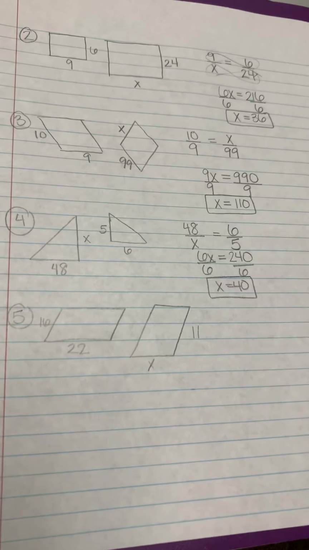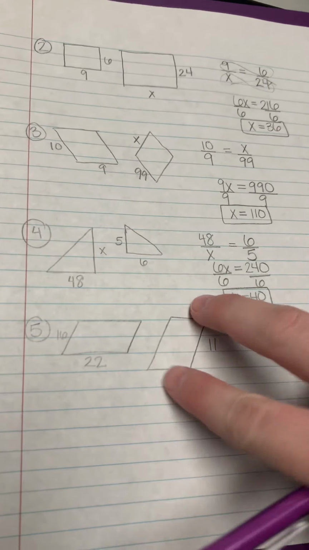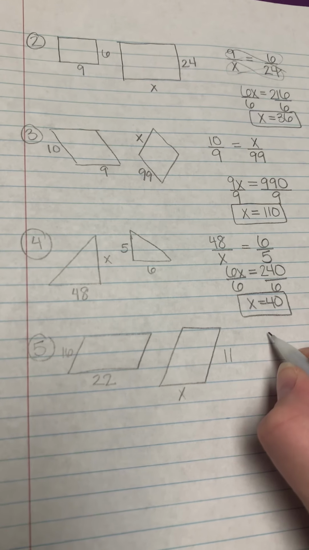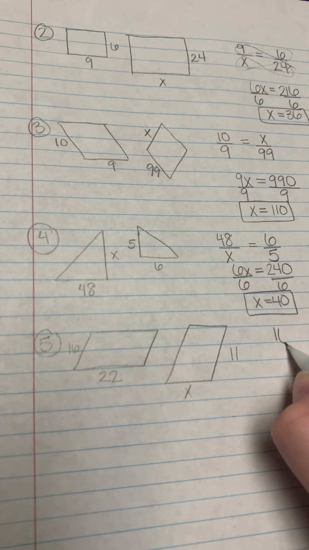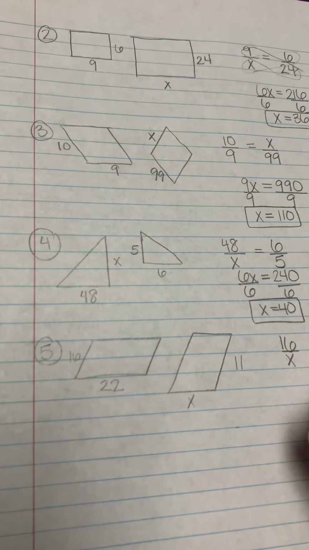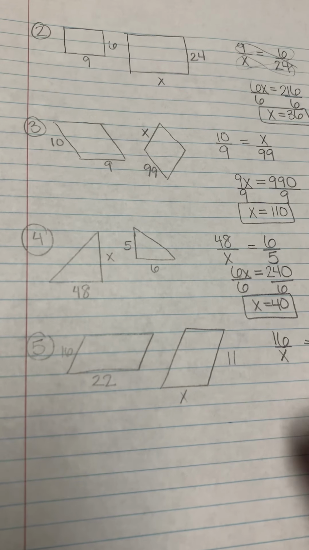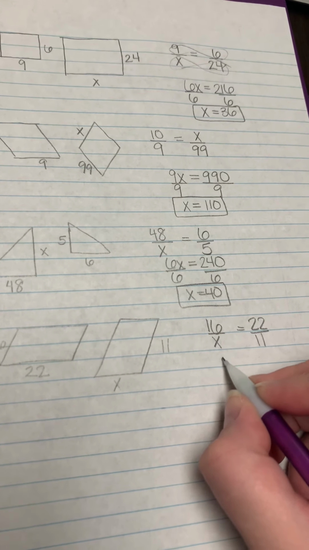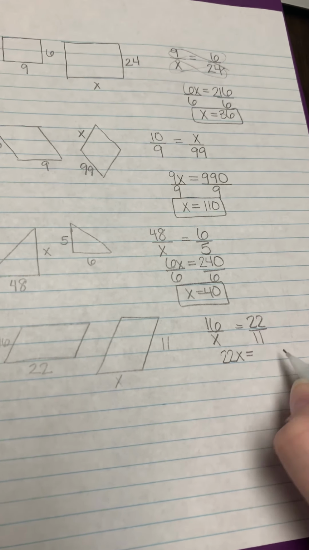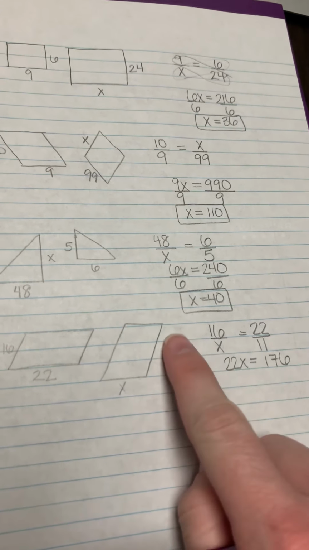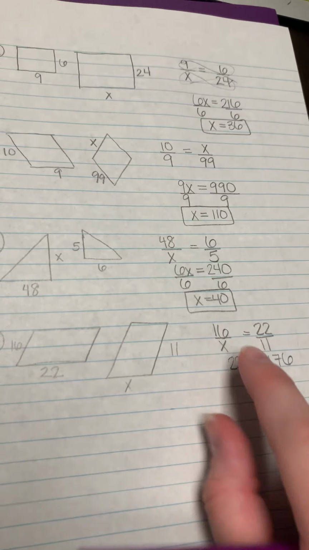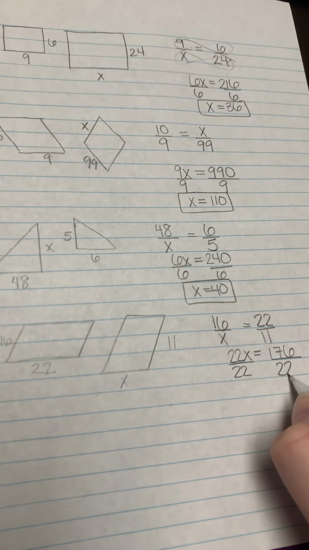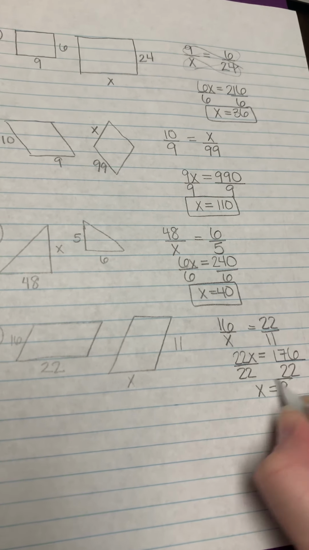Now let's look at number 5. This image is turned slightly, or turned that way, however you'd like to think about it. Let's do this one slightly different. I have 16 divided by x equals 22 divided by 11. Cross multiply, you should get 22x equals 176. Same thing. You could have set up your proportion slightly differently, but you still should get to this point correctly. Divide by 22, and x equals 8.